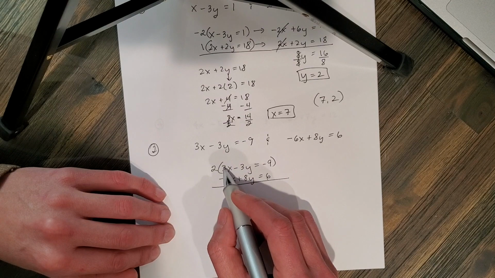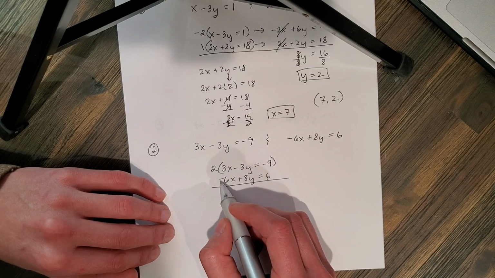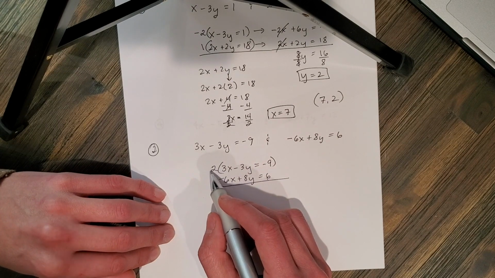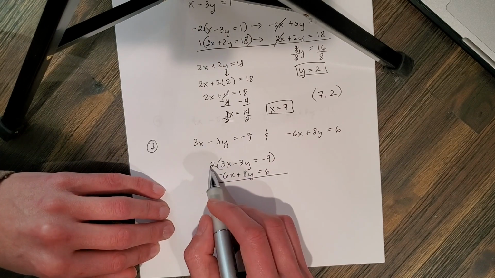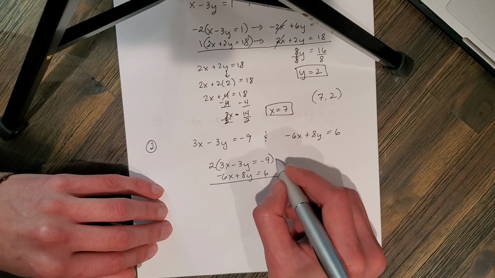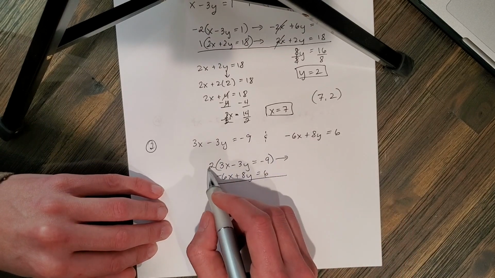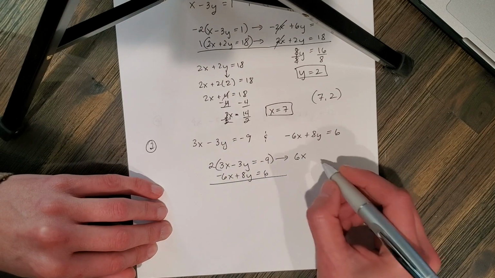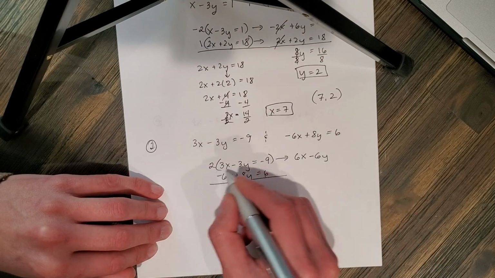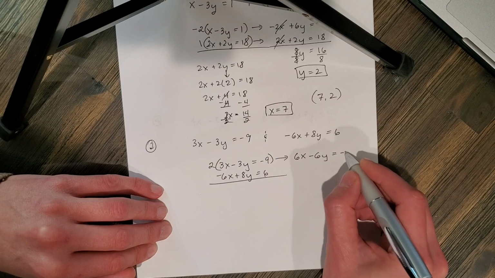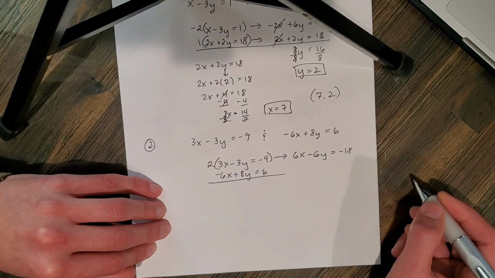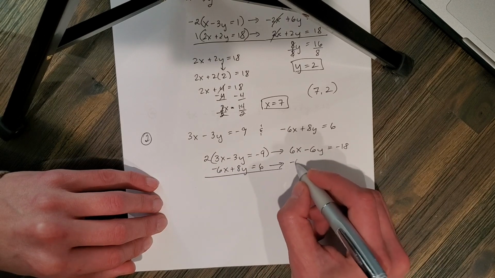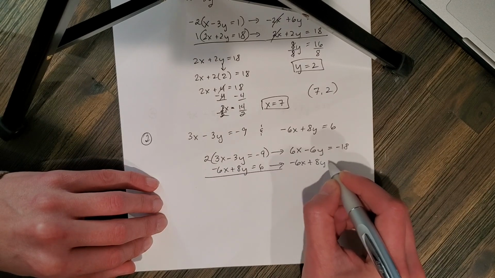Now notice they're already opposite. The 3x was positive and the 6x was negative. So there's no need to multiply this by a negative here, because they're already opposite. So I can multiply by a positive 2 and that'll be it. So 2 times 3x will be 6x. 2 times negative 3y is negative 6y. 2 times negative 9 is going to be negative 18. And then we have this one, just bring it right over. So it'll be negative 6x plus 8y equals 6.